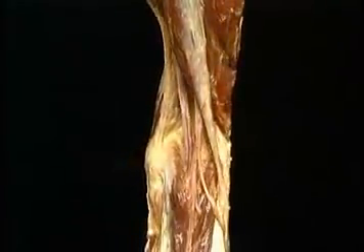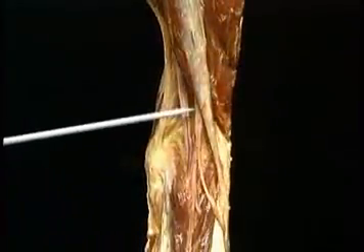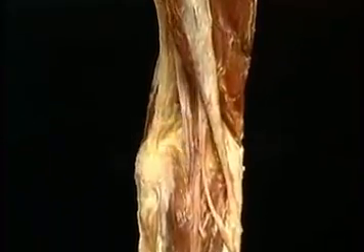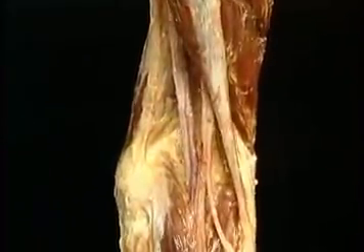A little above the knee, the popliteal vessels are joined by the sciatic nerve. At the back of the knee, the popliteal artery lies deep to the nerve and to the popliteal vein. To see the artery better, we'll go to a different dissection in which the muscles are intact and the nerve and the vein have been removed.